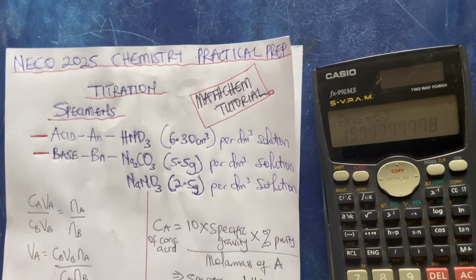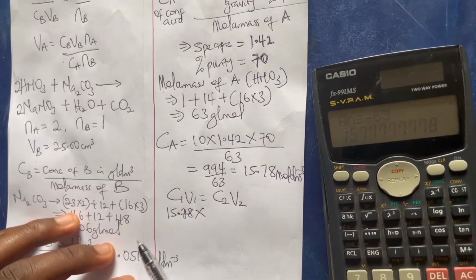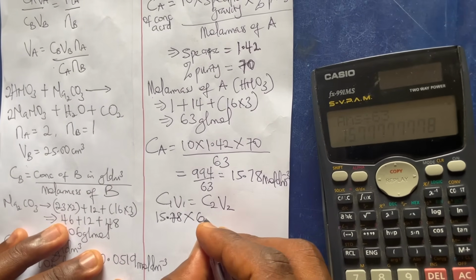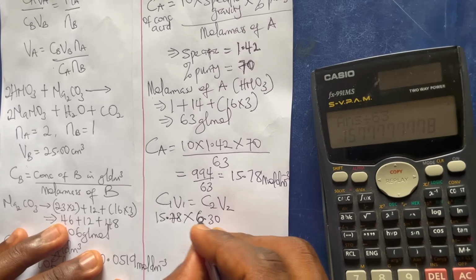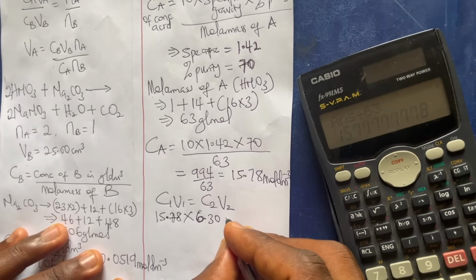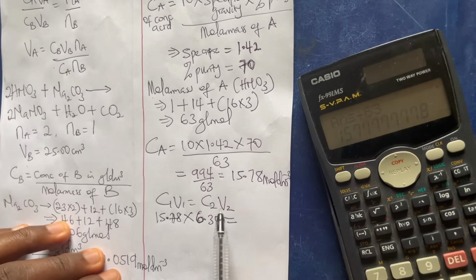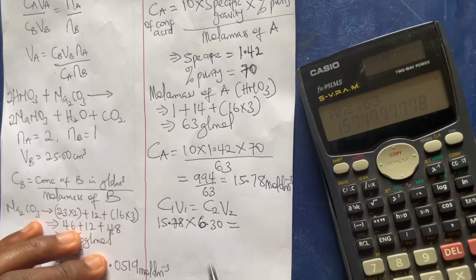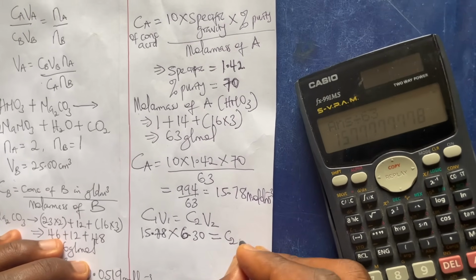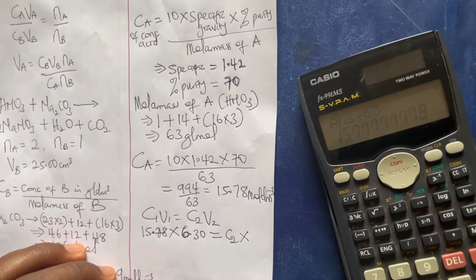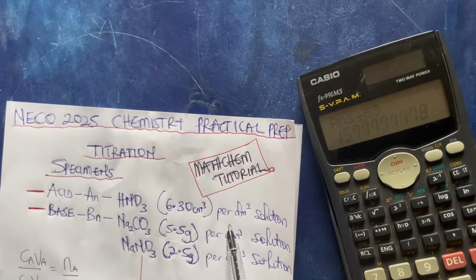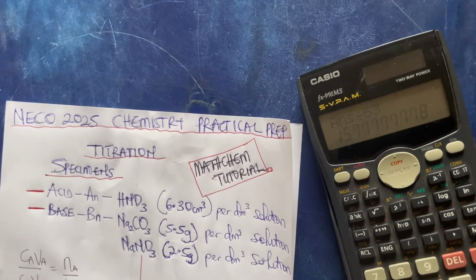cm cube. So now let's do it here. That will now be 6.30 cm cube equals our concentration, which is what we are looking for now. That is C2, the final concentration. So let me write it as C2 times the volume. They said per dm cube, meaning 1 dm cube.